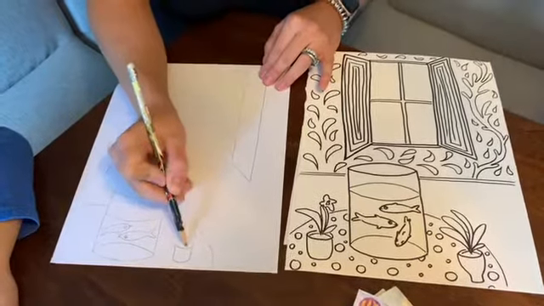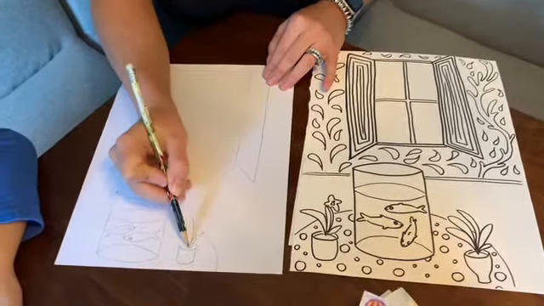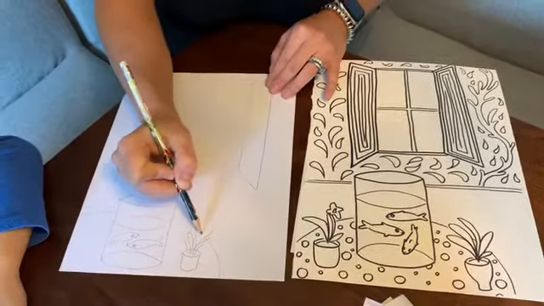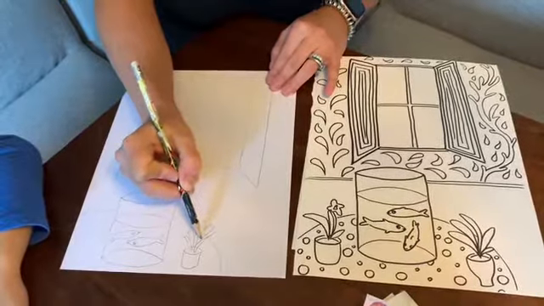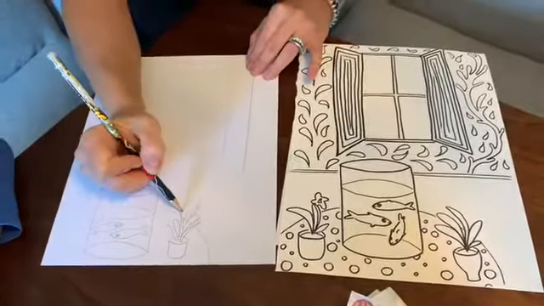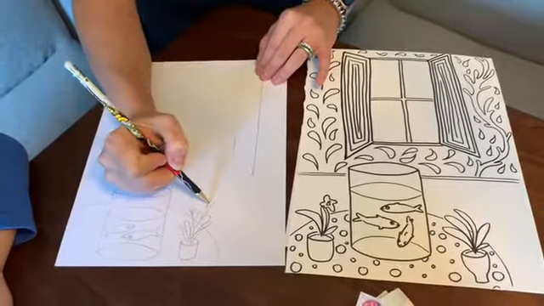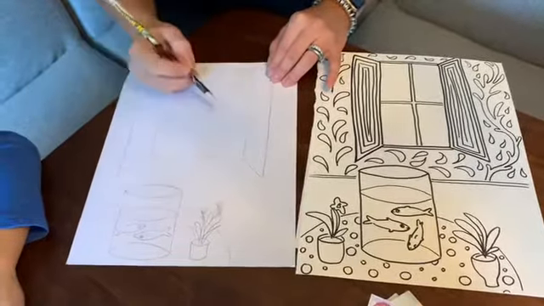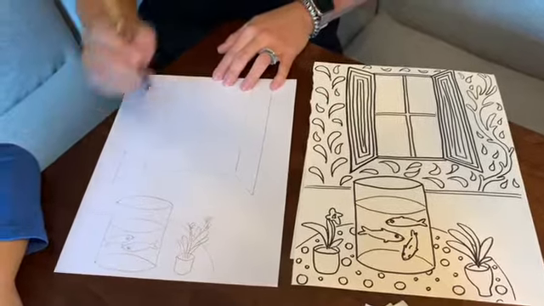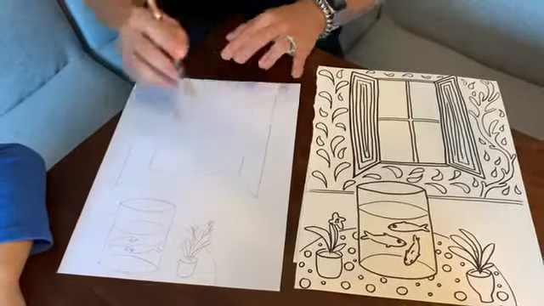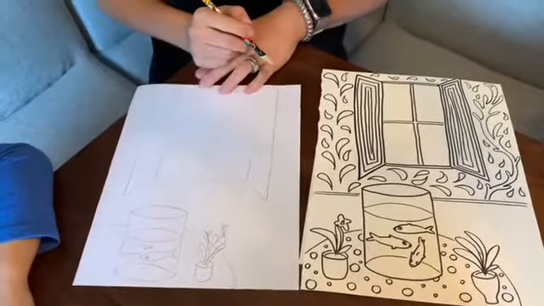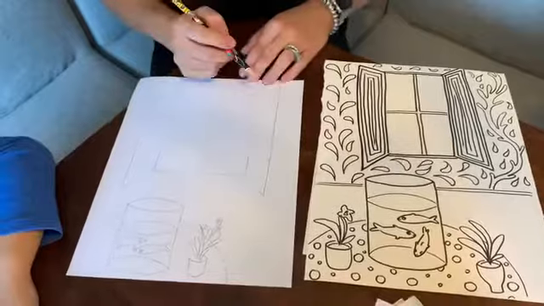And then you can draw whatever kind of plants. Maybe you have real plants at home you want to copy. Maybe this is a mixture of many different plants. You can do some flowers growing on there if you want, small flowers, bigger flowers. And you can make another plant on the side. And then when you're done, you can even add like a little picture or whatever you want on the table. Matisse did a lot of still lifes.